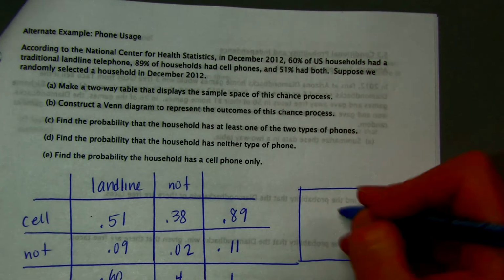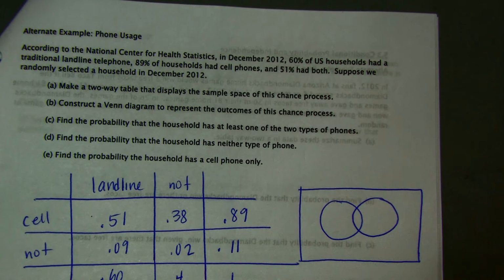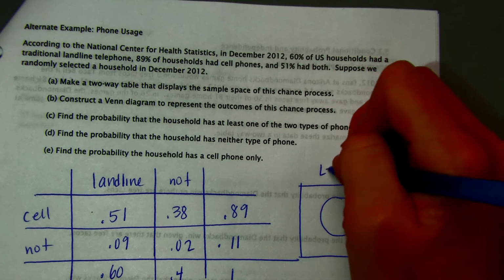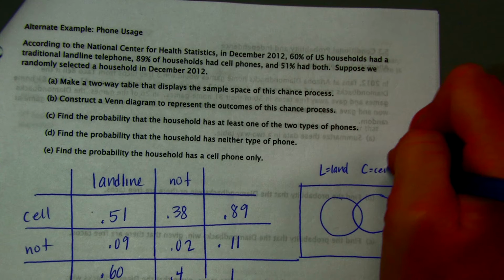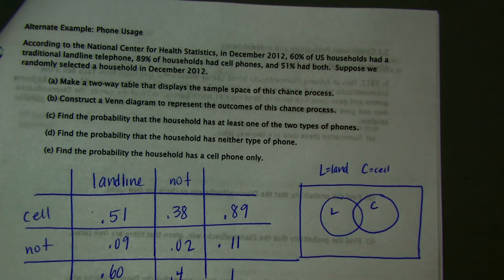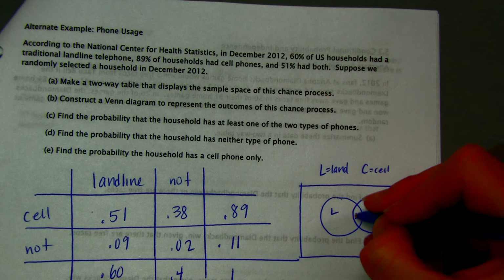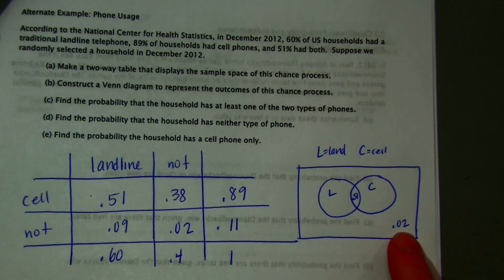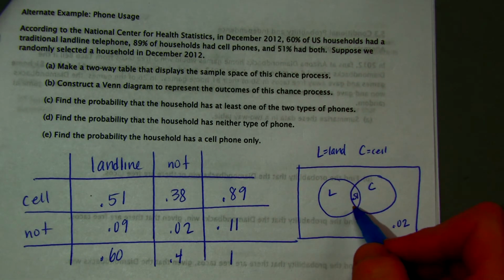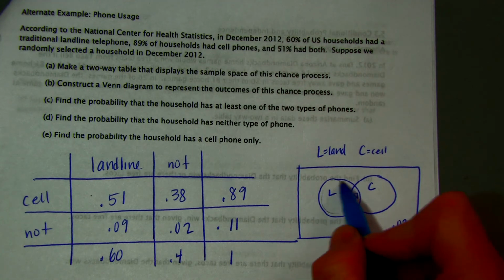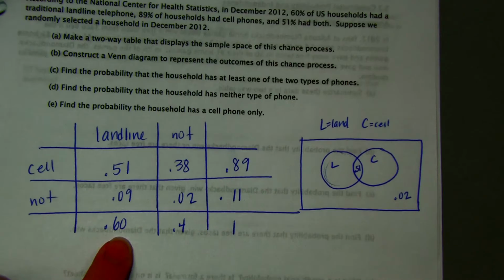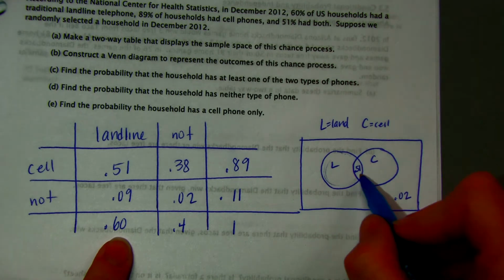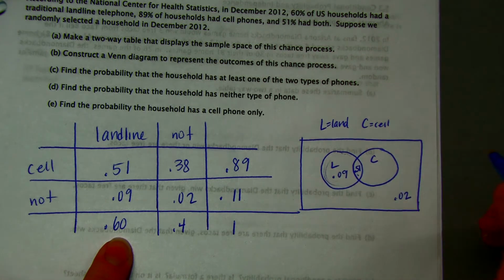So you've got joined events. Let's let L be the landline and C be the cell phone. Here's L, here's C. So we've got 51% that has both. And I have 2% that have neither. Here's the biggest place where students make mistakes. So the landline bubble is 60%. 51% is inside here, and so that means that there's 0.09 or 9% on this side.